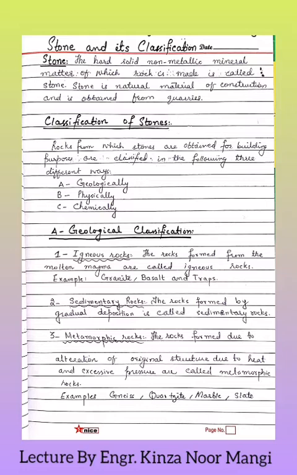Extrusive igneous rocks are those rocks which are formed when the molten magma solidifies on reaching the surface of the earth.